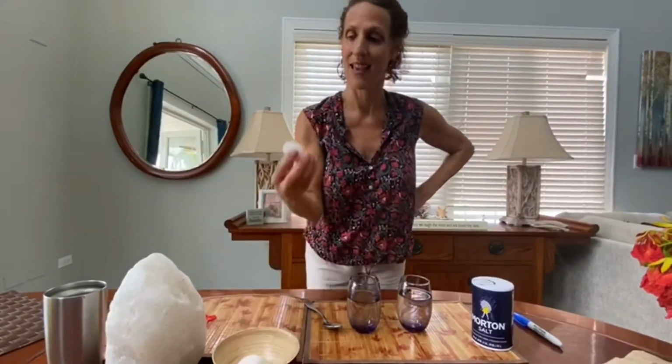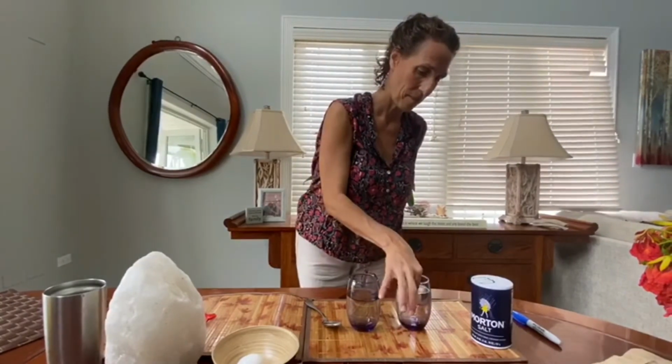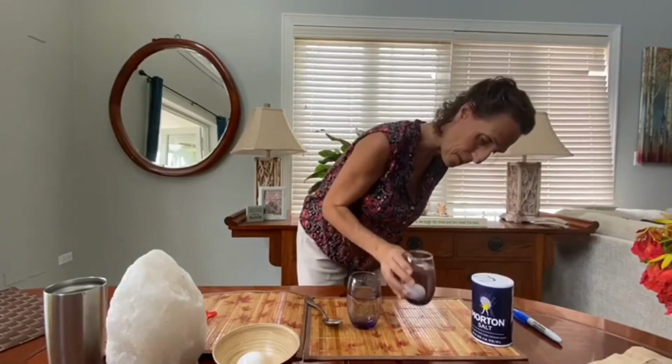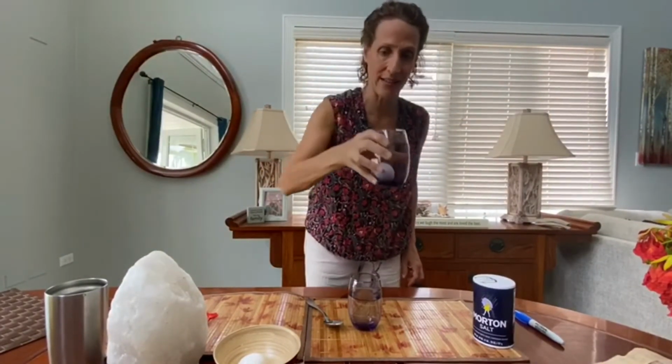I wonder what would happen if we take an egg and we put the egg in the water. Do you think that the egg will float? Do you think the egg is heavier? Or do you think the water is heavier? Whichever one has the most density is the heaviest. Let's see what happens. Oh, it doesn't float. It's gone all the way down to the bottom of the glass.